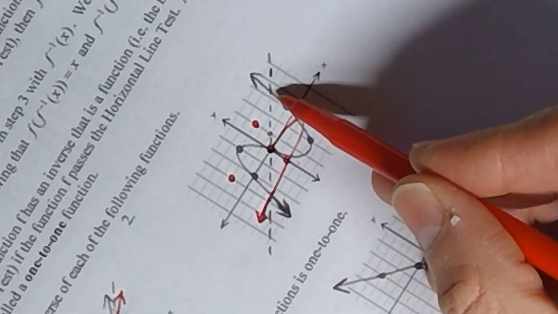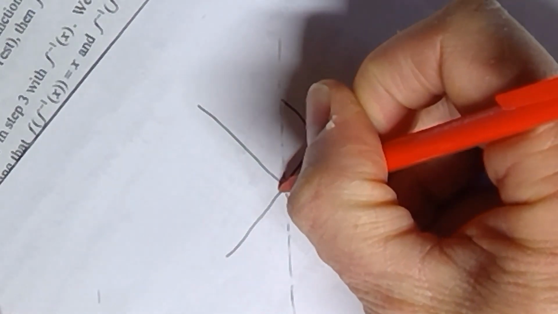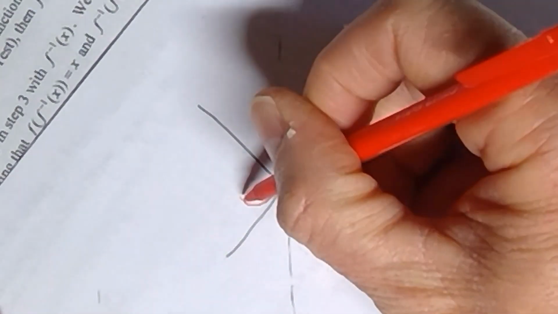Again, there's so much stuff going on here. So let's just take that one little piece, put it off to the side, and get rid of everything else. It would then look like this, wouldn't it? And if I took that piece right there, you guys, and folded it over, what would it look like? It would look like this right here.